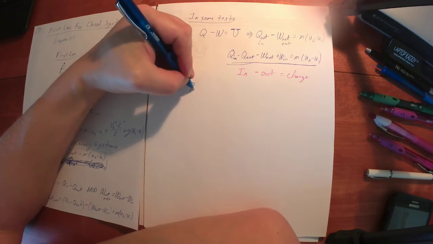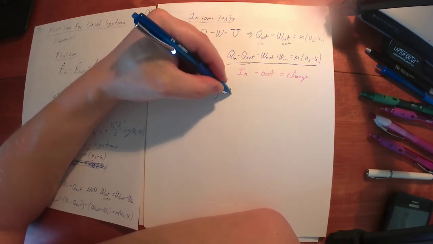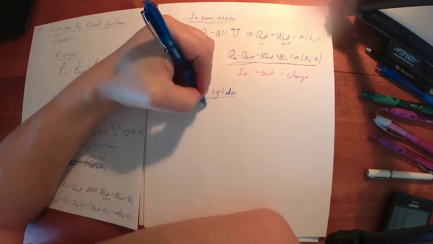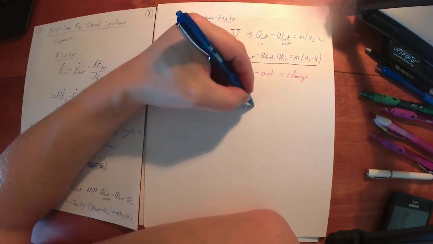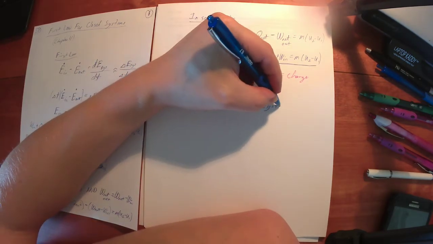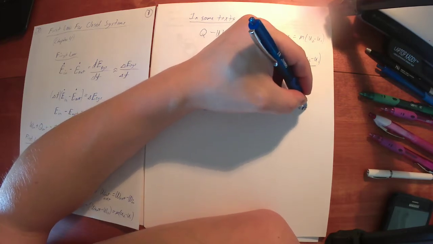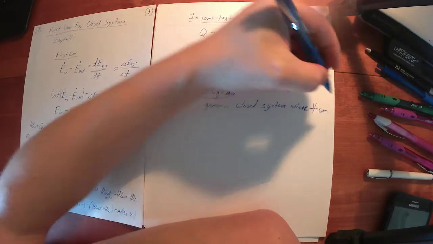Okay, a piston cylinder is a generic closed system where the volume can change.